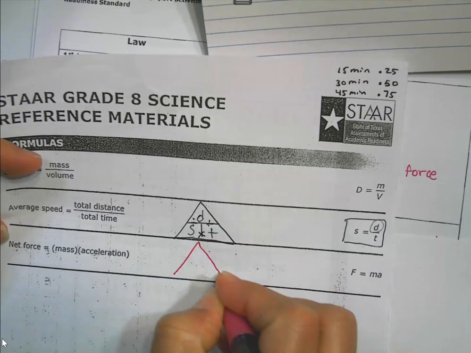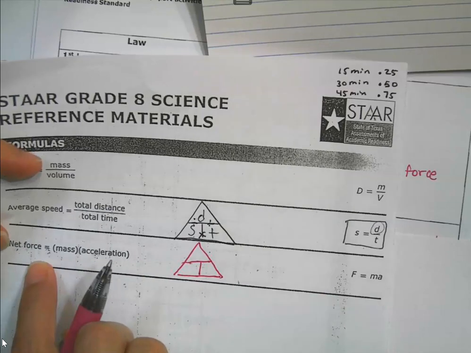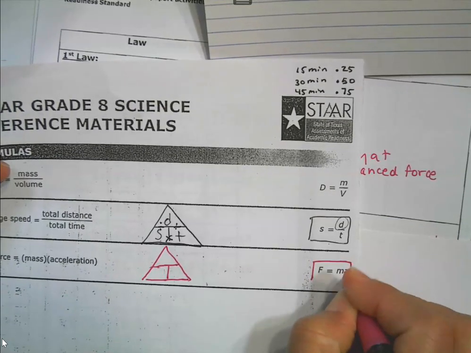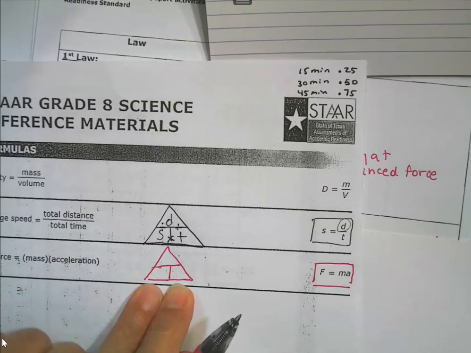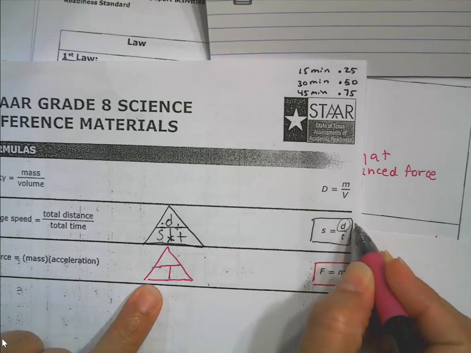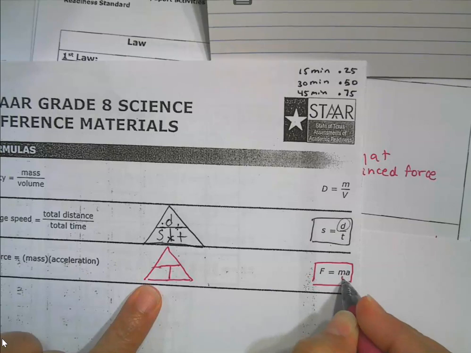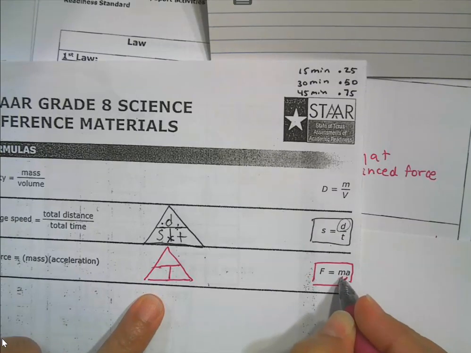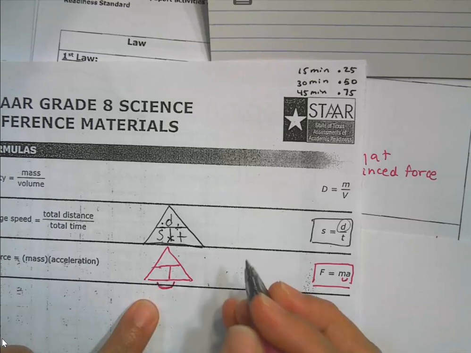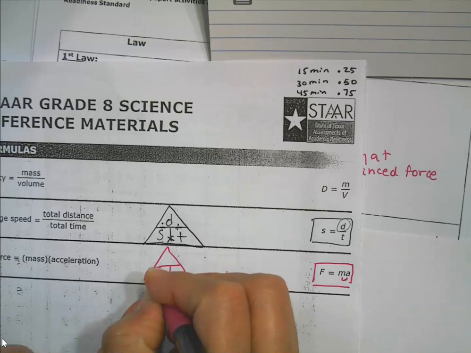I'm going to draw the triangle. So then this is my formula. Net force equals mass times acceleration. Actually, I have the formula over here. So then what I'm going to do is complete my triangle. I don't have a letter up on top of another like I do for speed, but I do have one right next to the other. So the one that is right next to the other, I'm going to put right here on the right, next to the other section of the triangle. So right here, I'm going to put MA.